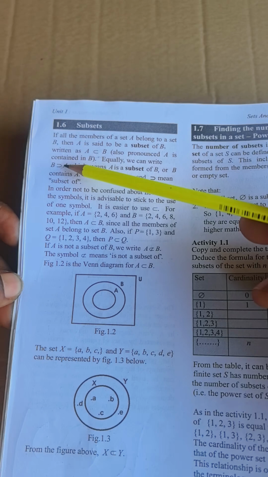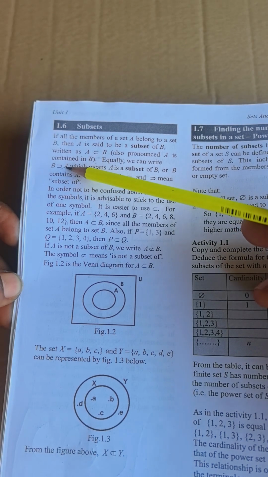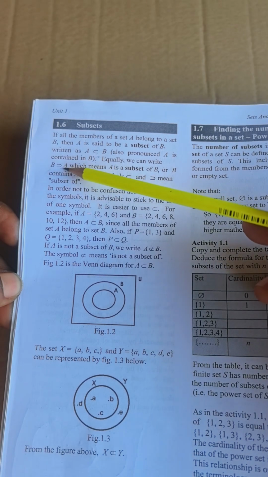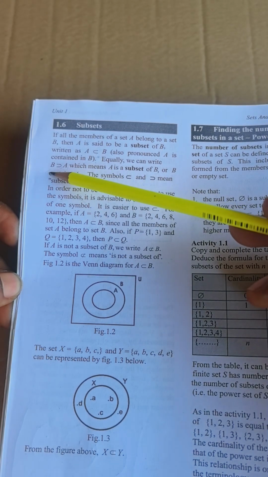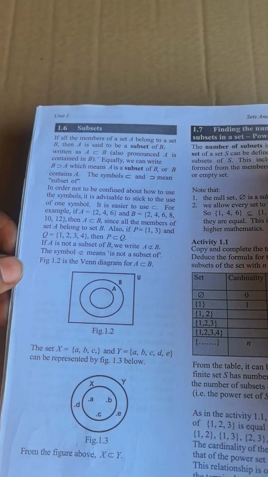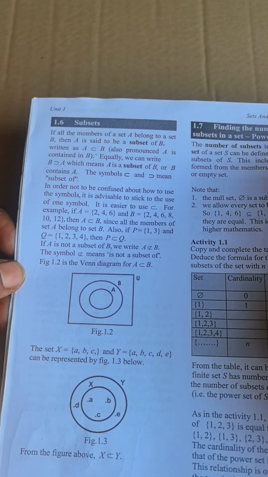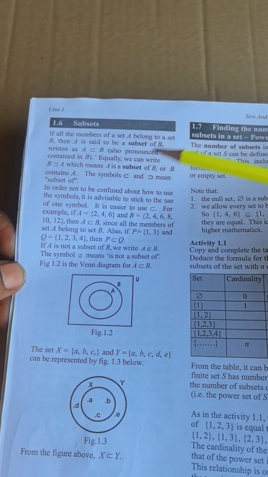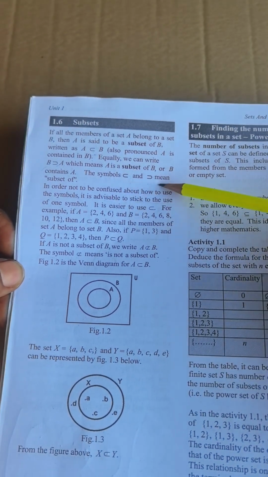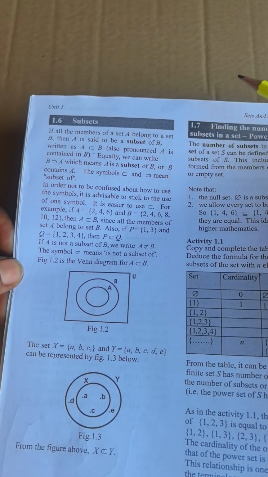Where the mouth of that figure opens to, it means that this is contained in that. Look at it very carefully. So this is a matter of watch and learn. That is it. So the symbol, this and that, means subset of.